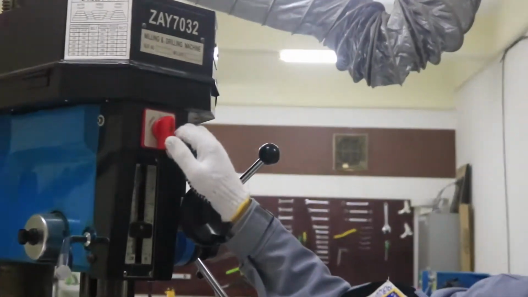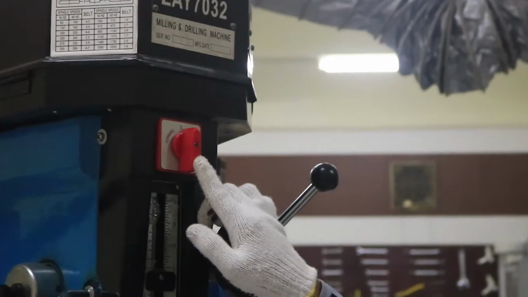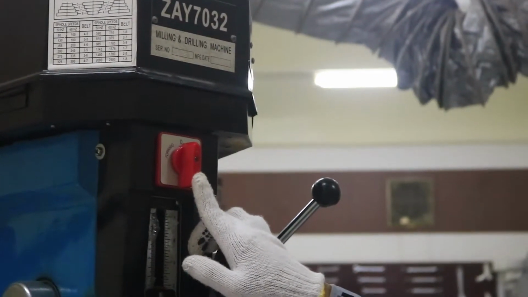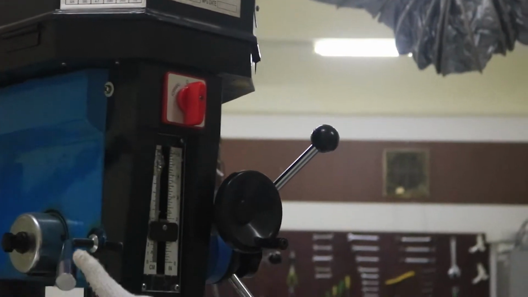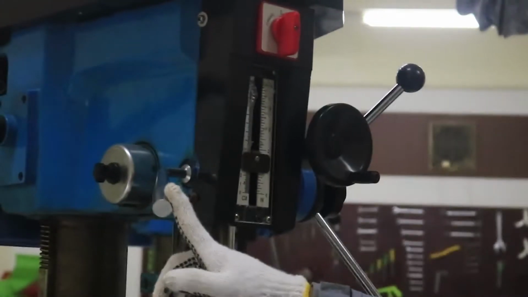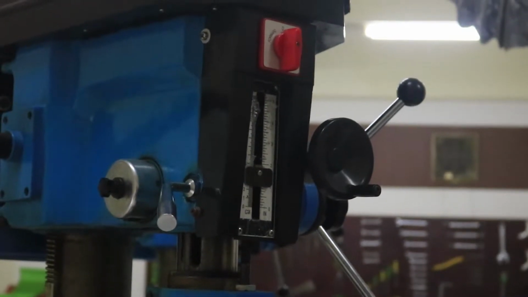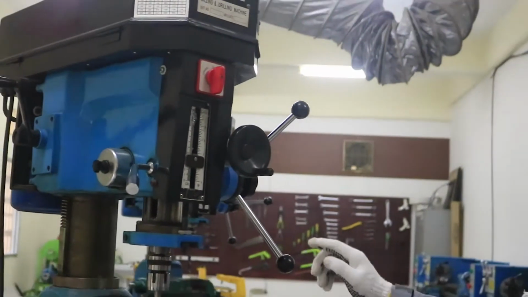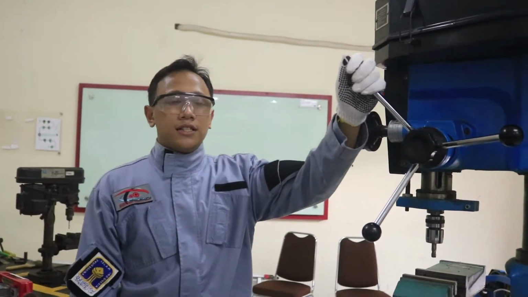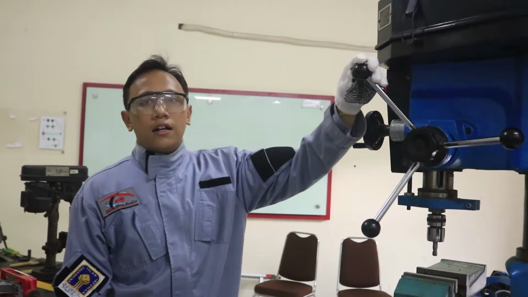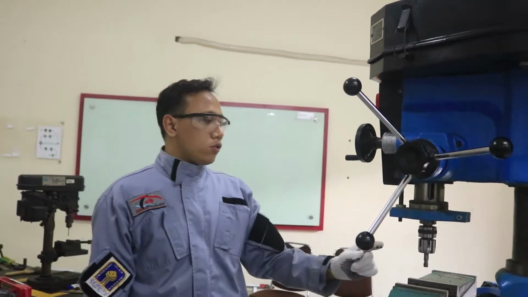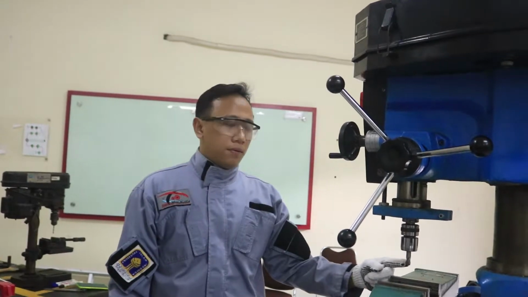The fourth component is the operation control, which is used to turn on the milling machine. The fifth component is the spindle lock, which is used to lock the milling blade on the air bore. The sixth component is the feed handle and feed handle lock. The feed handle is used to move the milling blade and the feed handle lock is used to lock the feed handle.